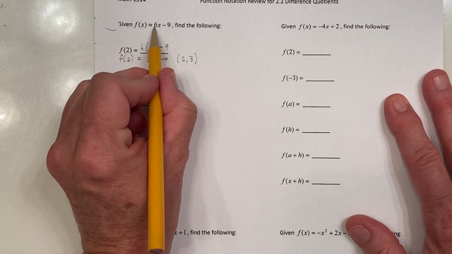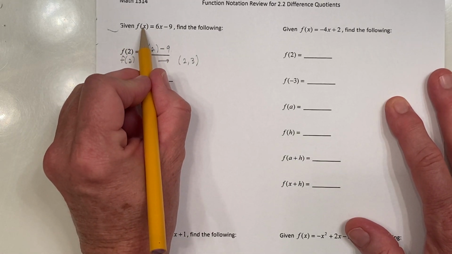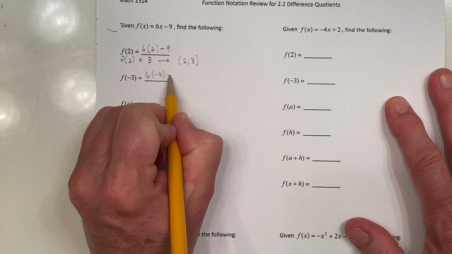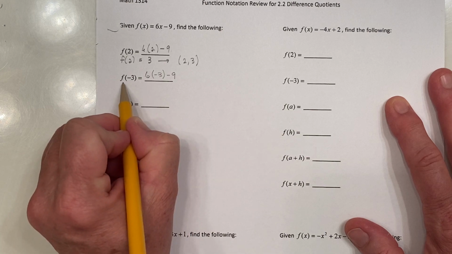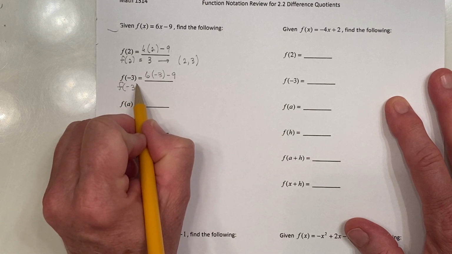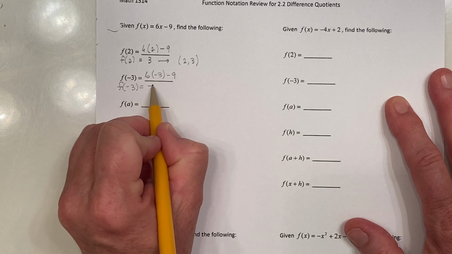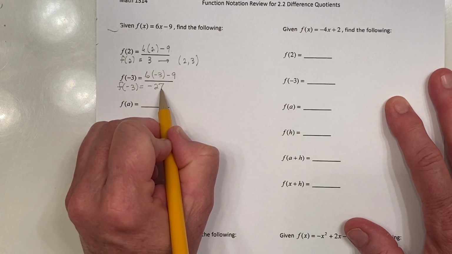All right, so what's f of negative 3? So again, we return to the original equation. I plug in negative 3 here, I plug in negative 3 here. So 6 times negative 3 minus 9. Okay, down below, I'm going to use that space and clean it up. So, right to the calculator, negative 18 minus 9 is negative 27.